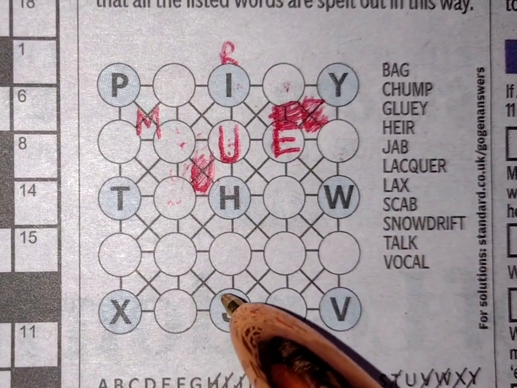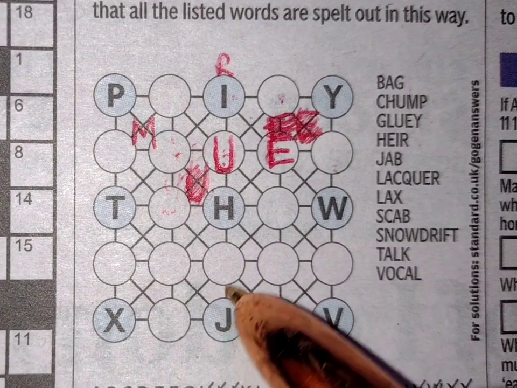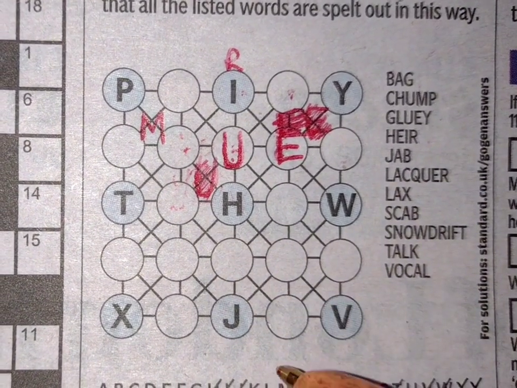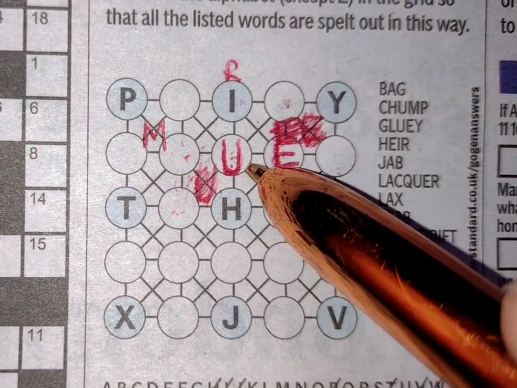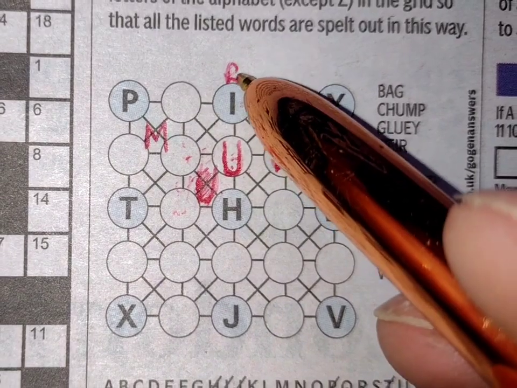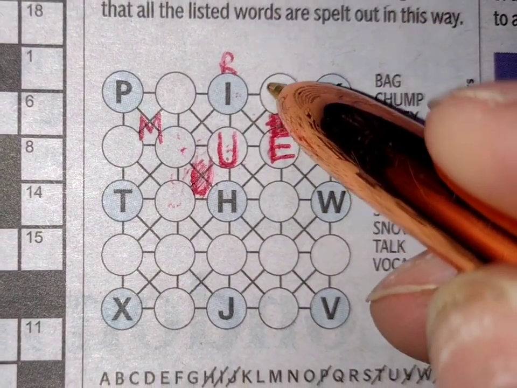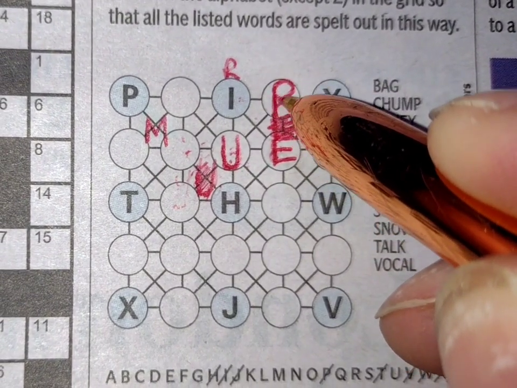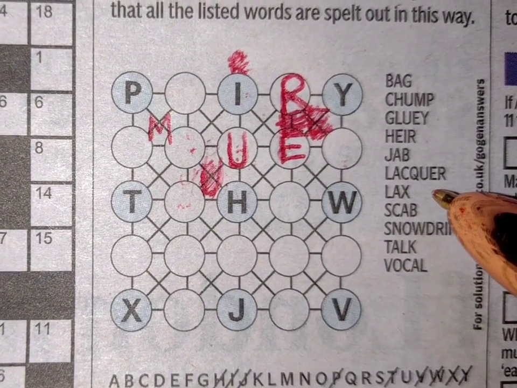Jab. J-A-B. B was with bag as well, but with no G, so we can't really do anything with that. Lacquer. L-A-C-Q-U-E-R. Look, here's the R. So the R has to connect to the I, but it also has to get to that E. So we've already got the R. So it was worth writing that there, just for lacquer.